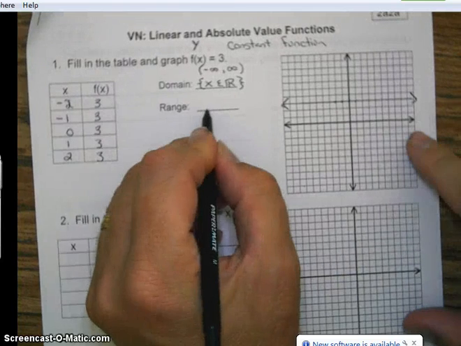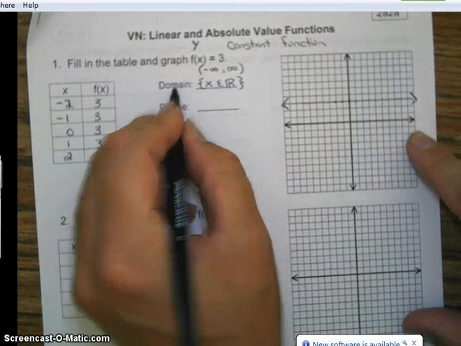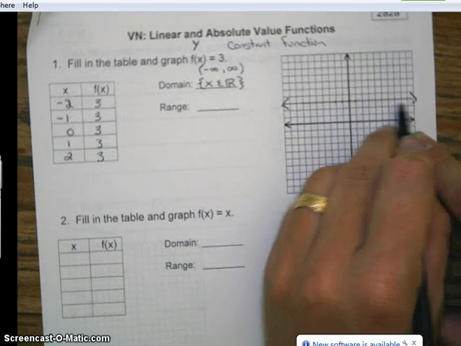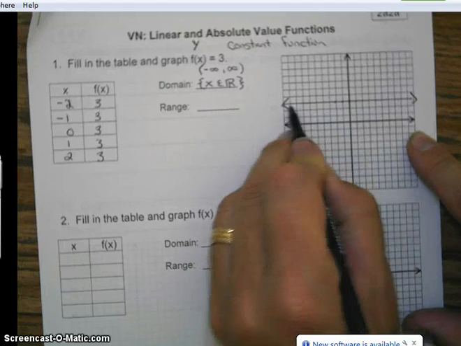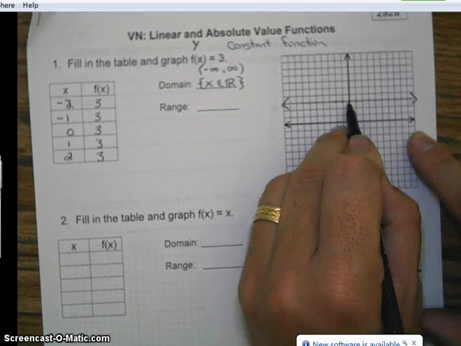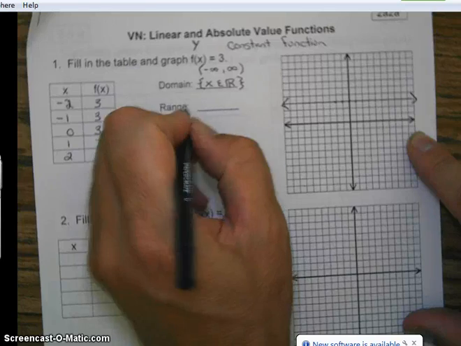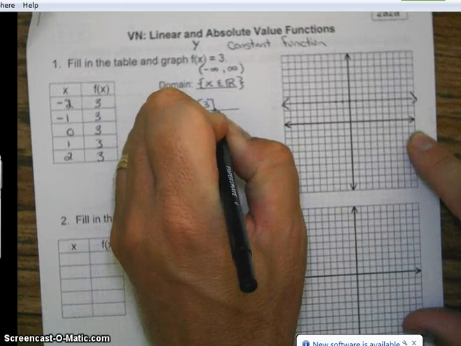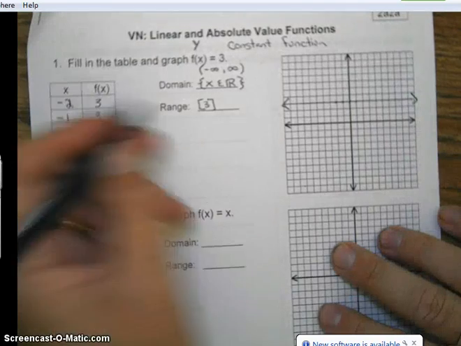Okay, range. Using interval notation, the only range value on this line is 3. It's 3 all the way across. Lowest point is 3, highest point is 3. So we're going to just put down 3. Interval notation.